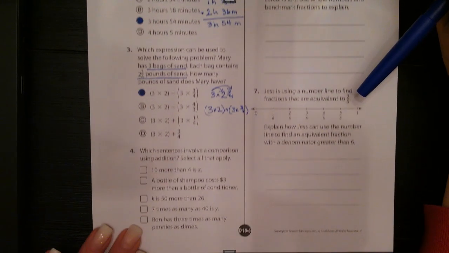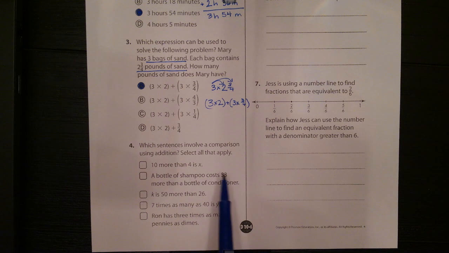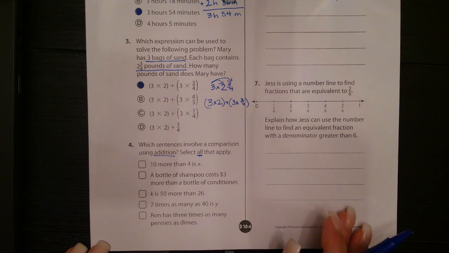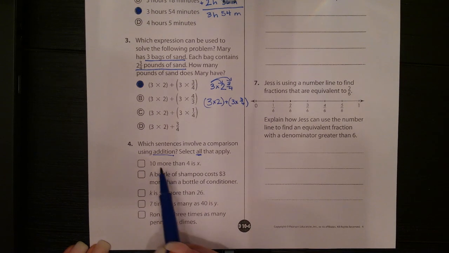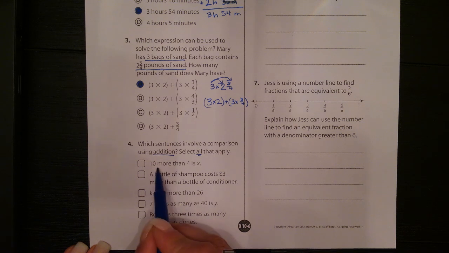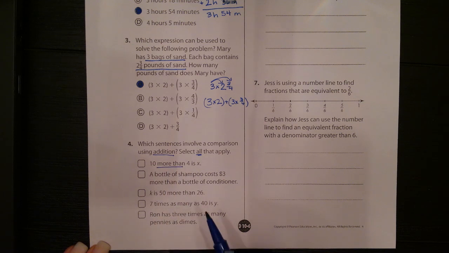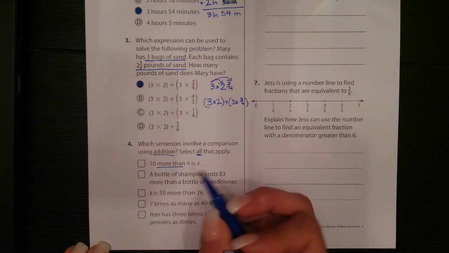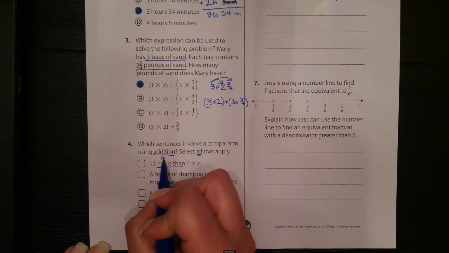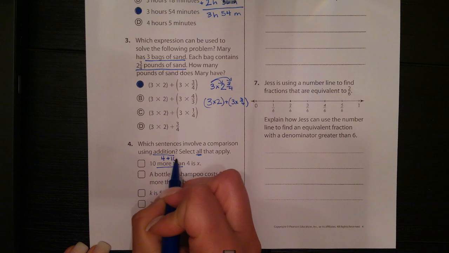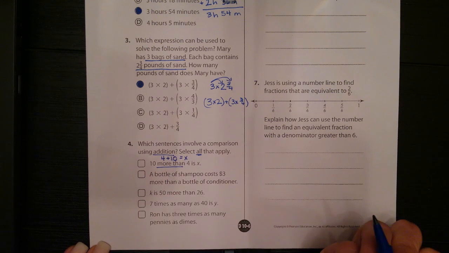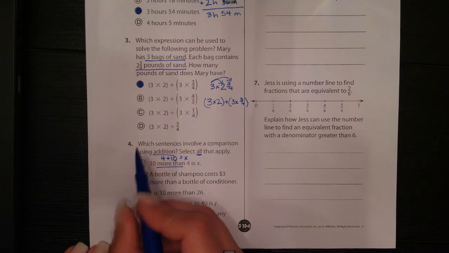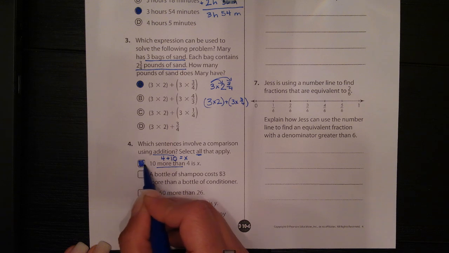Okay, number 4 says, which sentence involves a comparison using addition? Select all that apply. Let's look at the first option. 10 more than 4 is X. So more than, it almost always means addition. We just want to double check. So that means you have 4 and you get 10 more than that. Yep, you add 10 to 4 and that equals X, which we know is 14. But here it's just telling us X. So that one is using addition.